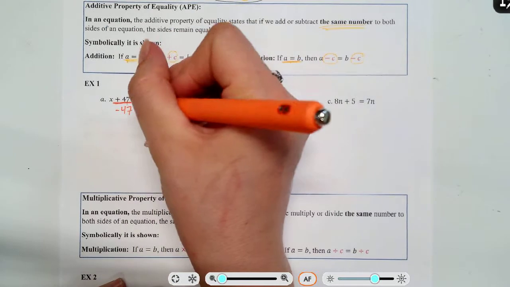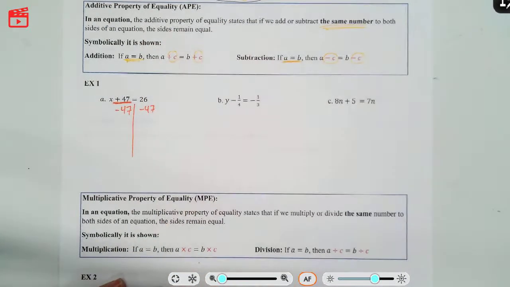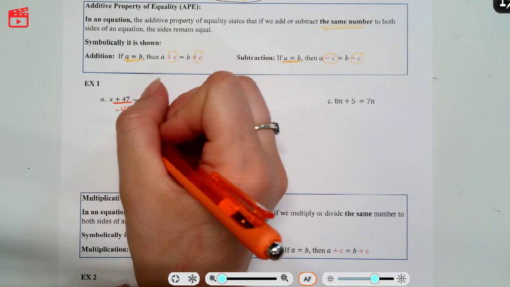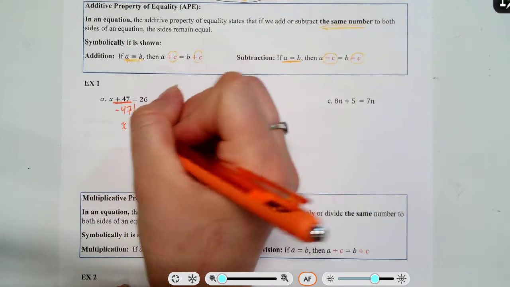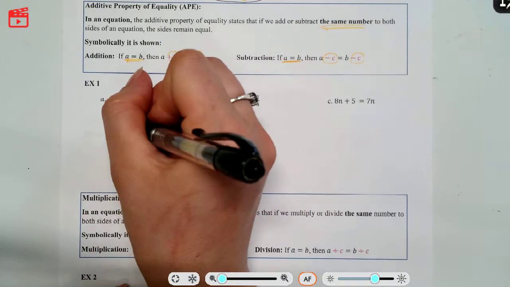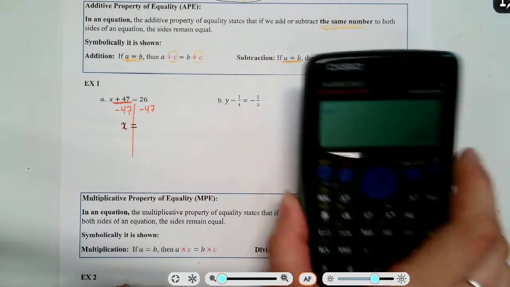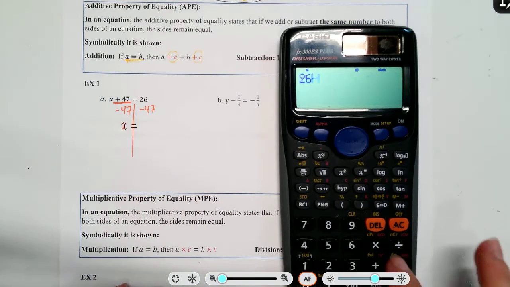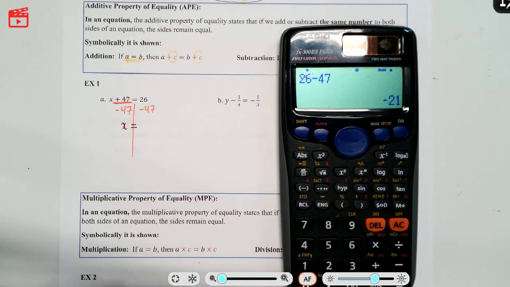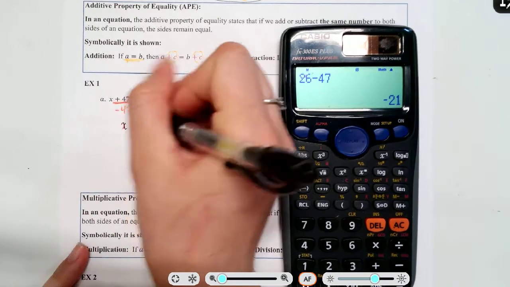And some students like to draw a line down the middle. I'll accept that in my class. Other professors might not accept that, but it's up to your professor as you go through math classes. So we keep that equal sign on both sides. So x equals, let me write that in black, sorry. So 26 minus 47. What is 26 minus 47? That's negative 21. So my answer is negative 21.